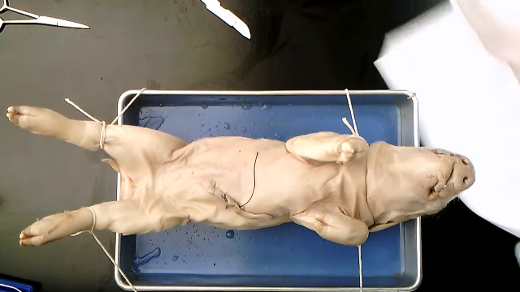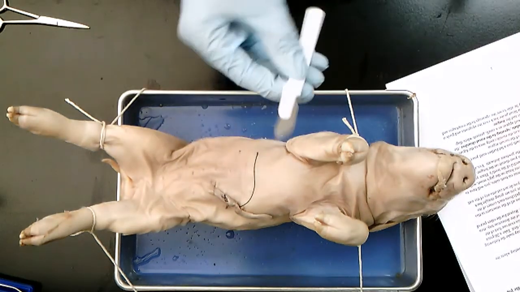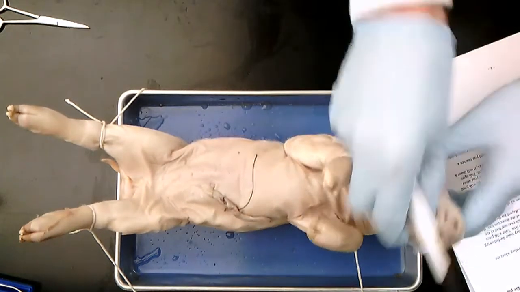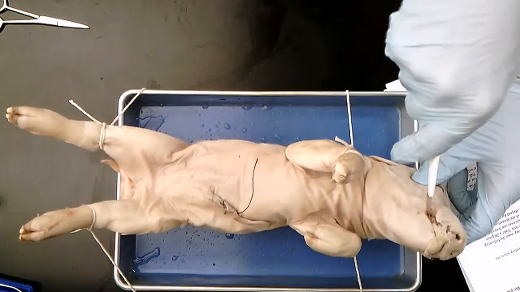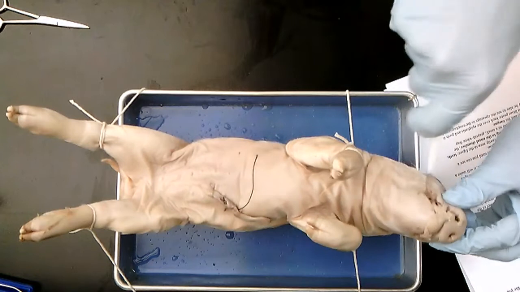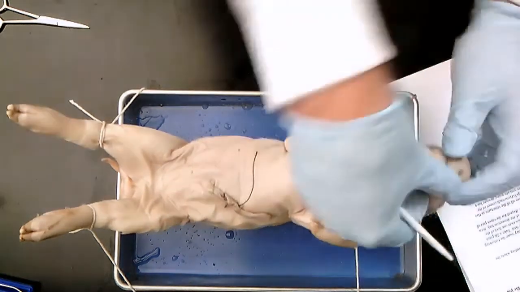So to get started, to dissect the mouth cavity, I'm going to use the scalpel, and I'm going to start by making incisions at the corner of each mouth. Make sure your students watch where they put their finger, because the scalpels are sharp and they'll cut pretty quick.